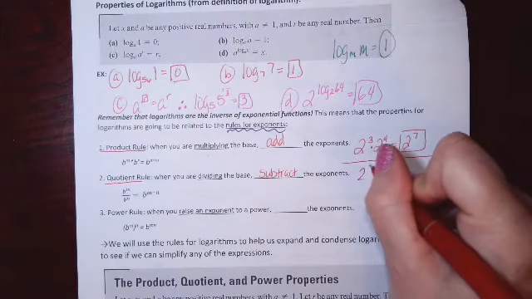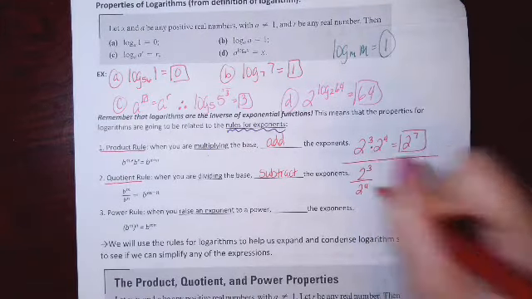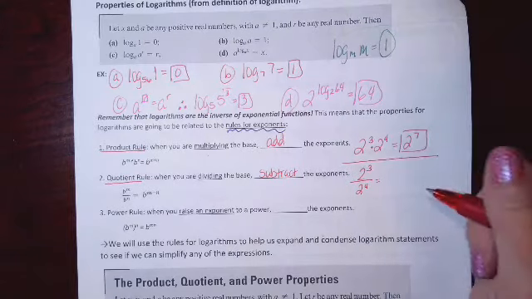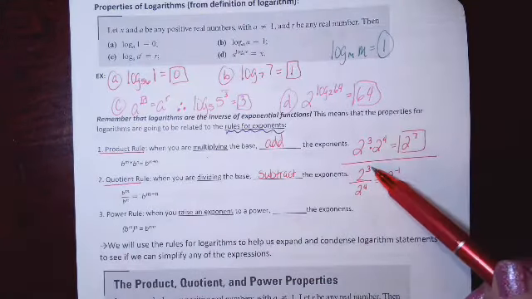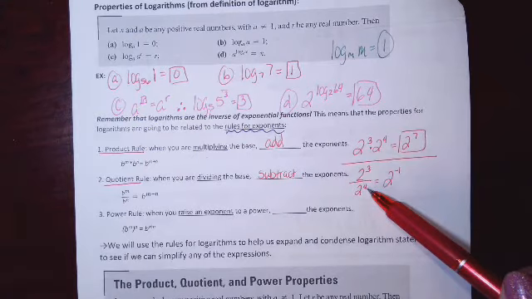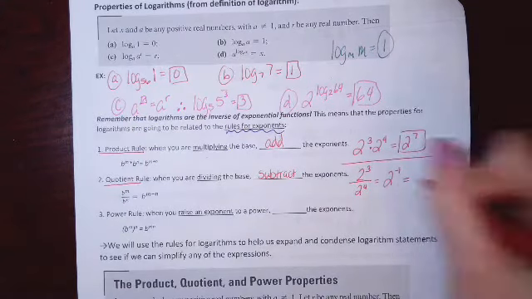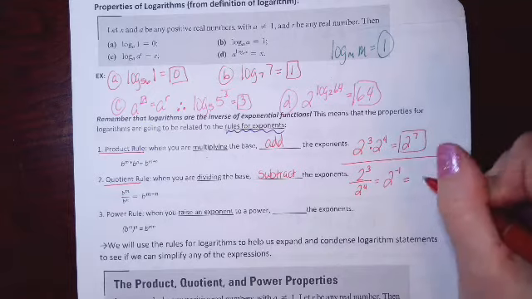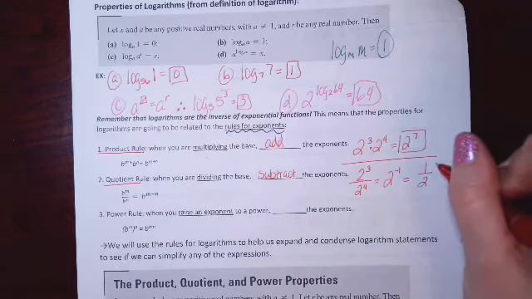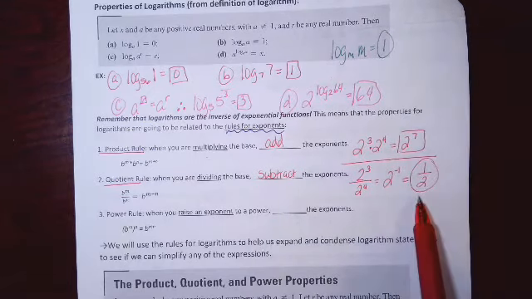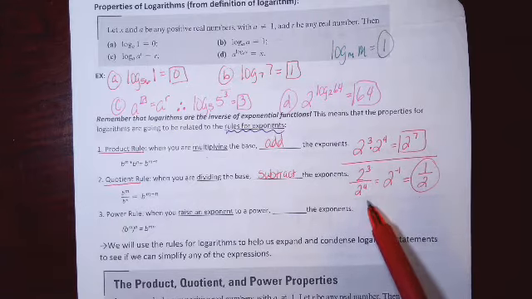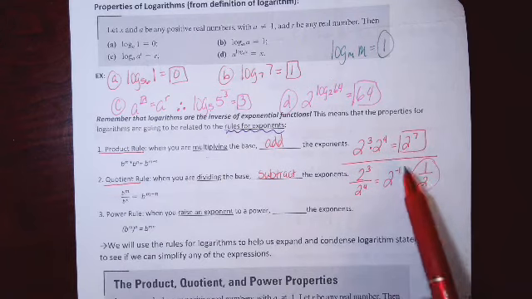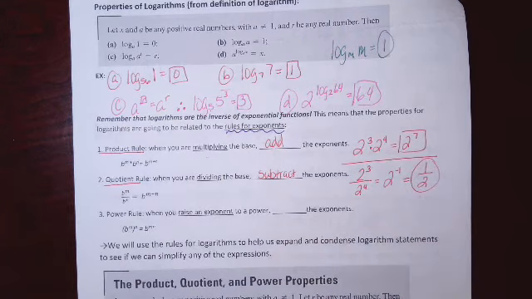If I have 2 cubed divided by 2 to the 4th, well, that's the same thing as 2 to the negative 1, because 3 minus 4 is negative 1, and I don't ever leave a negative exponent sitting there like that. I take the reciprocal, so that's 1/2, which is what we would expect, because I have 3 2's in my numerator, 4 2's in my denominator. 3 of those 2's are going to cancel out, and I'm left with the 2 in my denominator.